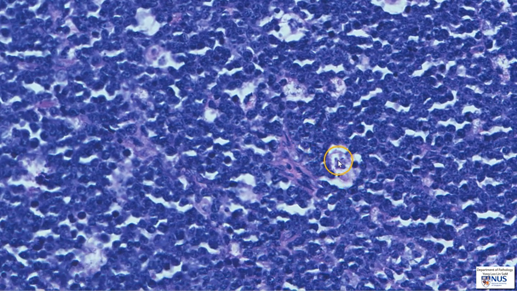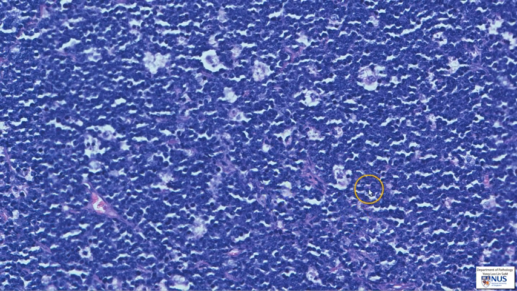Here again we can see the tingible bodies within the cytoplasm of this tingible body macrophage, and usually in tumors with very high turnover of tumor cells, where the tumor cells grow and then die very quickly, and there's lots of dead tumor cells, this is where we will see abundant tingible body macrophages, and Burkitt lymphoma is a very rapidly growing lymphoma, hence we have lots of these macrophages.